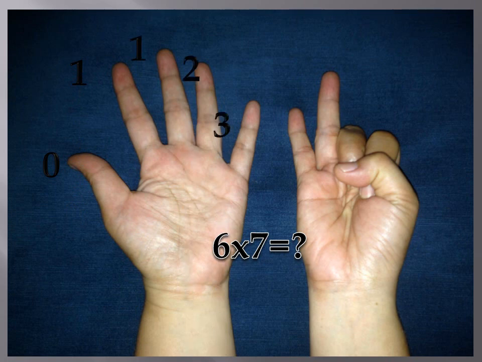For the left hand, we have the following sequence of numbers starting from 0, then 1, 1, 2, 3. These are all the tens digits that we can see from the first finger up to the fifth finger of the left hand. And then for the right hand, we have this sequence. For the sixth finger, we have 3. And for the seventh finger, we have the number 4.